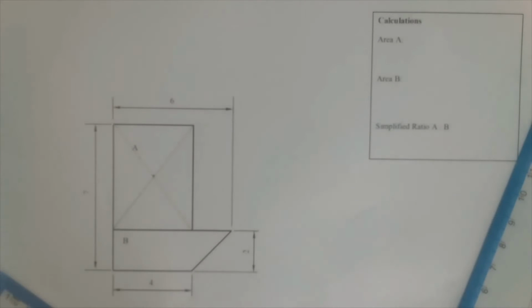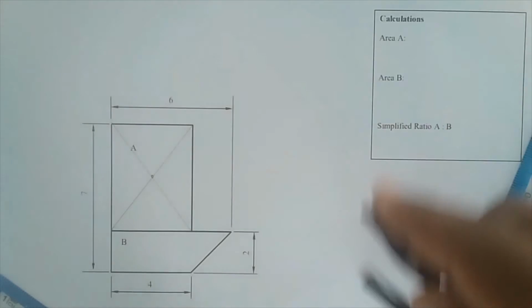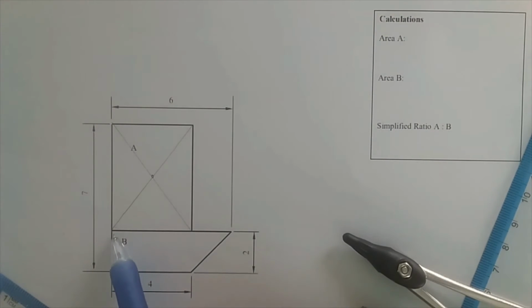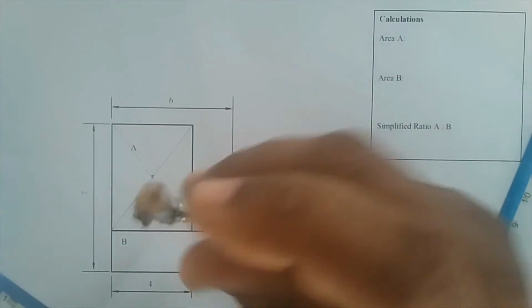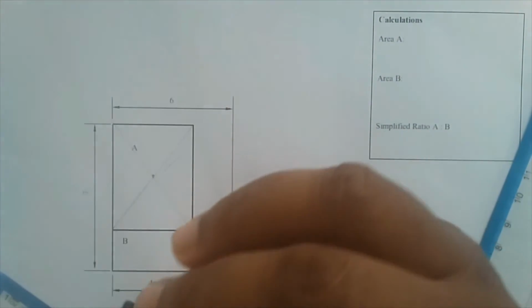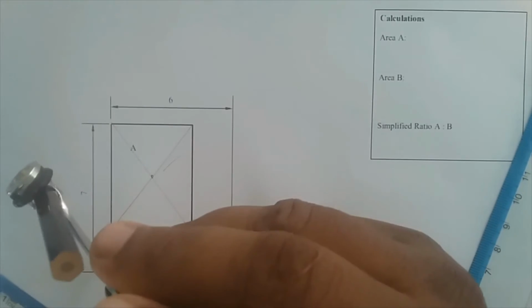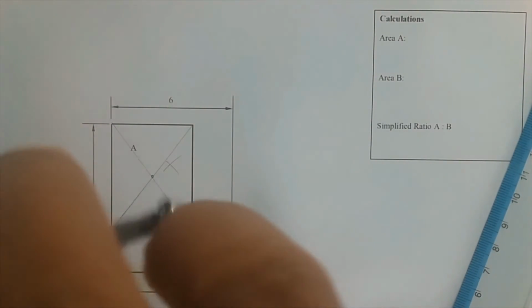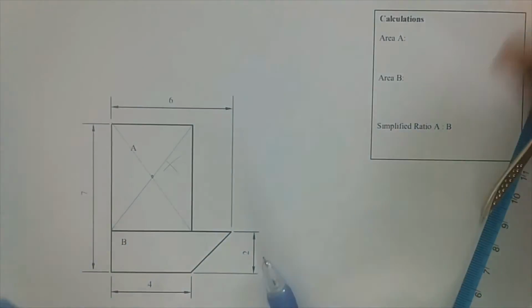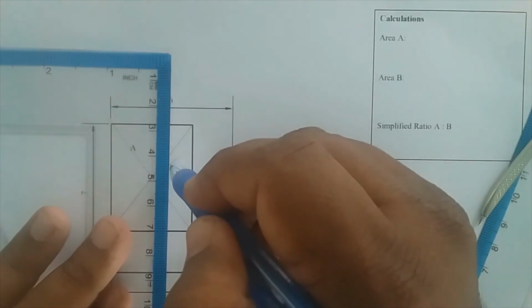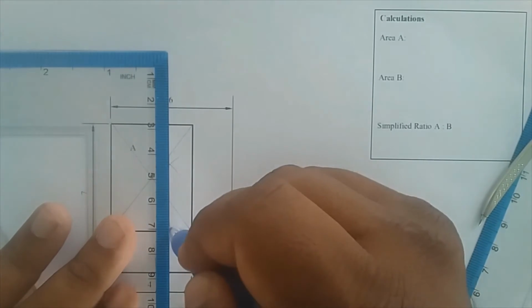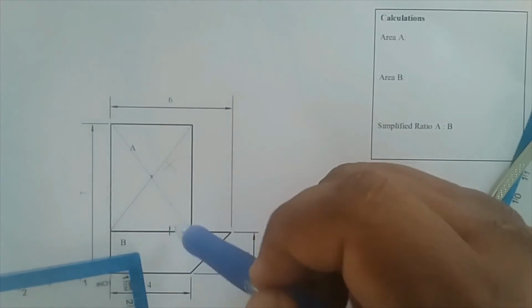For the trapezium, we need to get the centroid. We'll bisect this line here to get the center of that. So the center of this line is here.